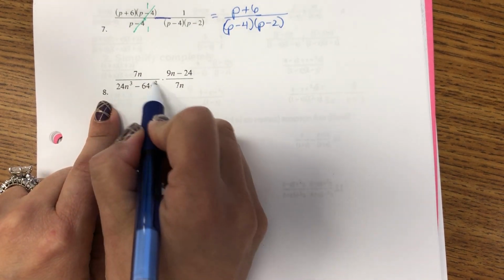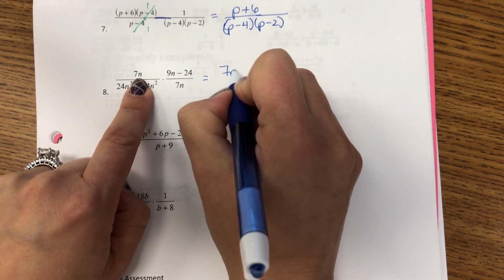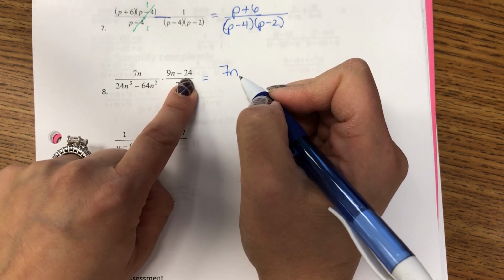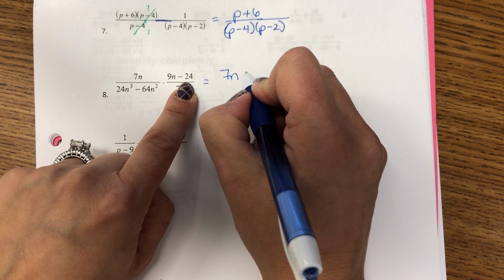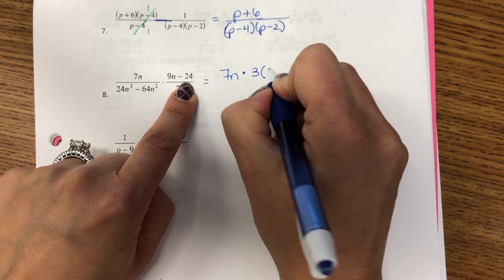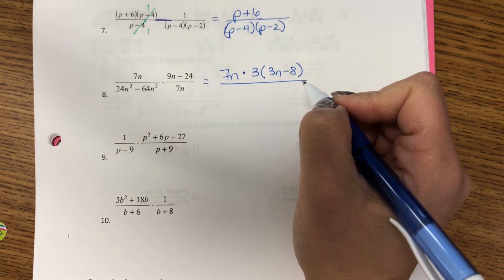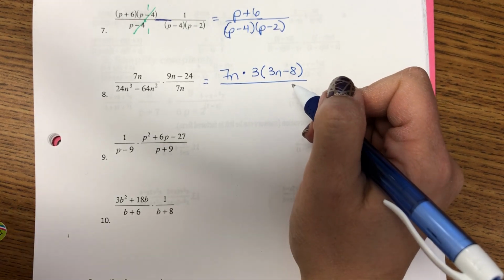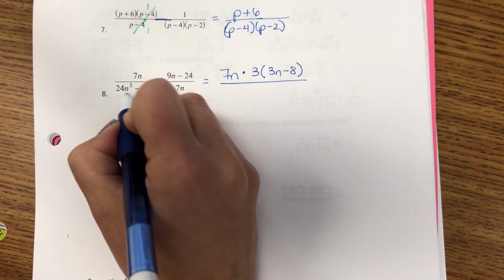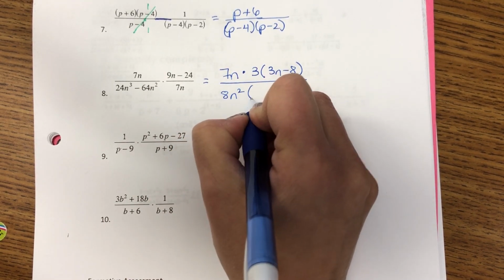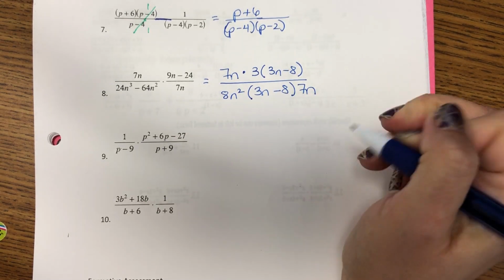Now in 8, I have to do some factoring first before we can divide. So let's see, 7n, nothing can factor. 9 and 24, they can both divide by 3. So I'm going to factor out a 3. 24 and 64, well, let's see. Oh, they can both divide by 8. And then they also share an n squared. So I'm going to factor out 8n squared. I'm left with 3n minus 8, and then the 7n.